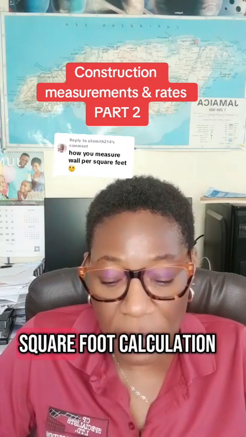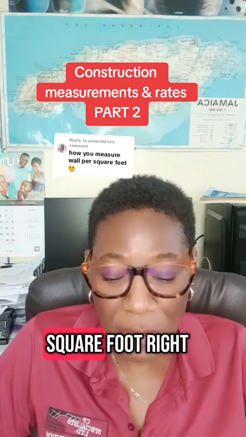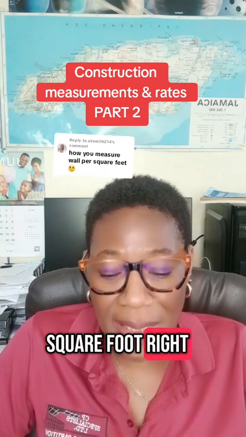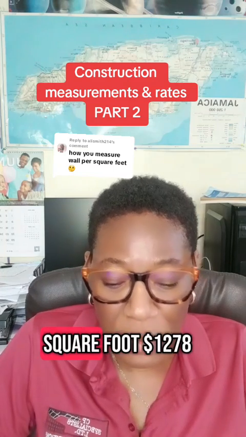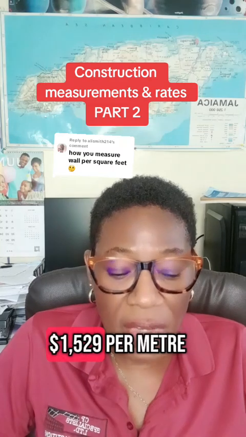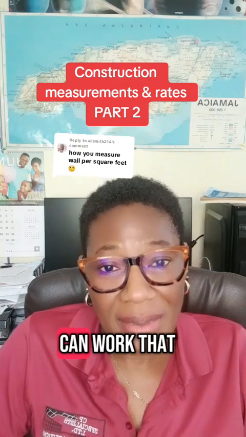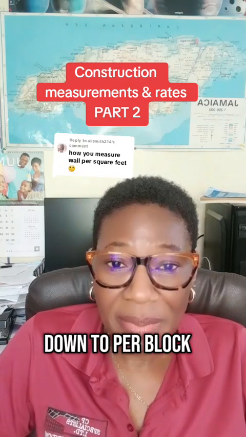I did the square foot calculation and it will be $142 per square foot, right? So $142 per square foot, $1,278 per square yard, $1,529 per meter square, and you can work that down to per block.